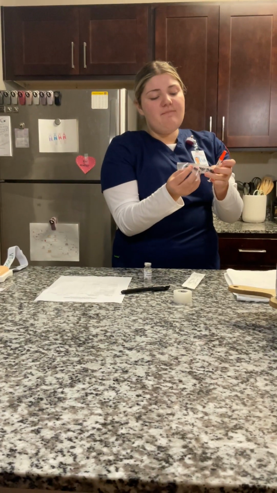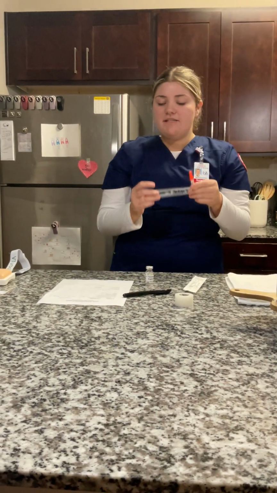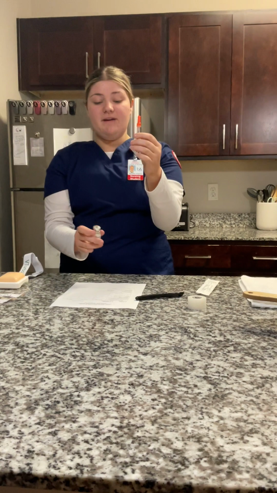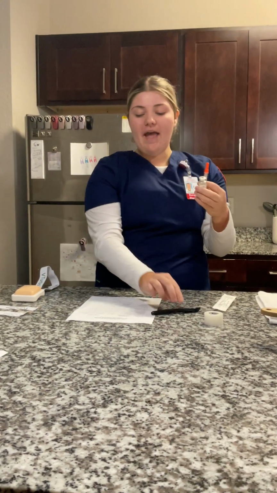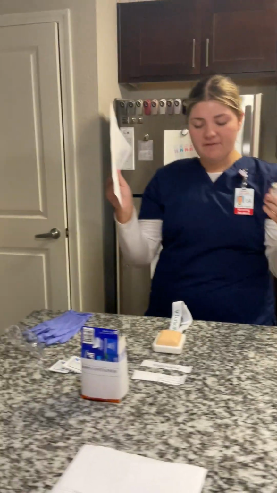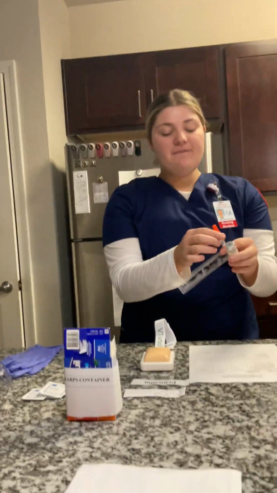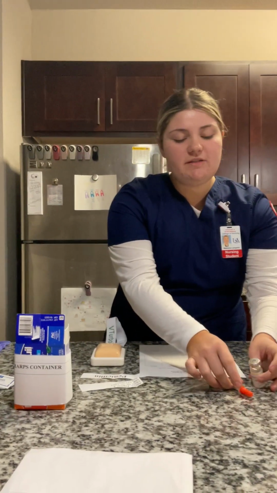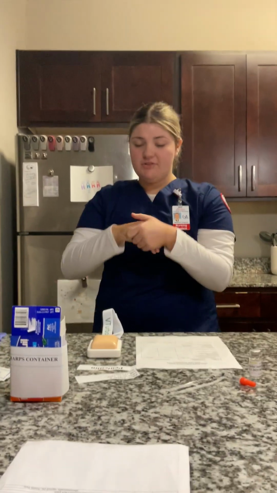So now that I have my label done and the documentation's done, I'm going to take my syringe, my vial, and my MAR to my patient's room. So we're going to come over here, and the first thing I do when I get into a patient's room is always do hand hygiene. So I will do that.